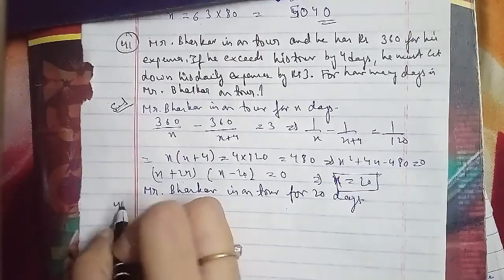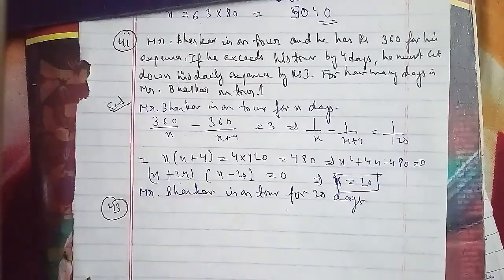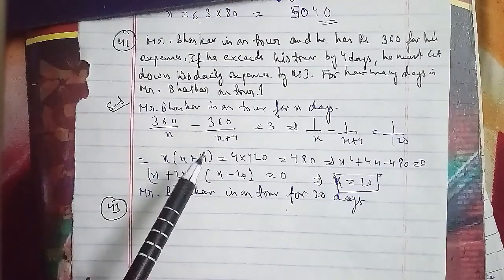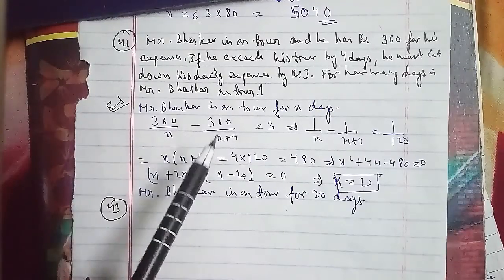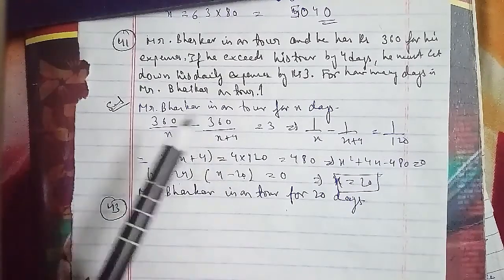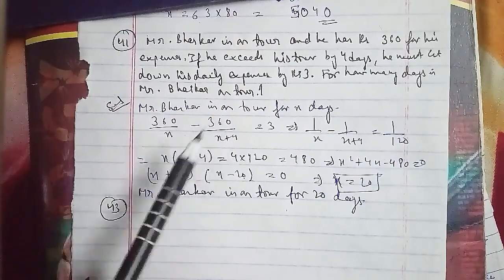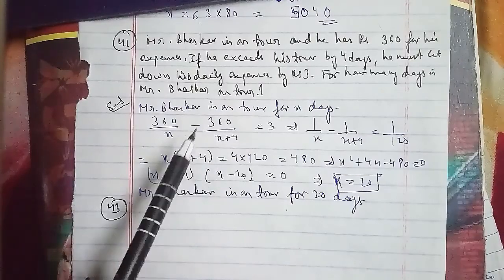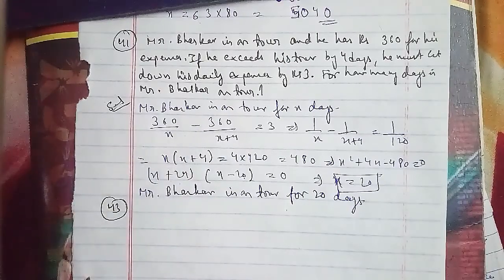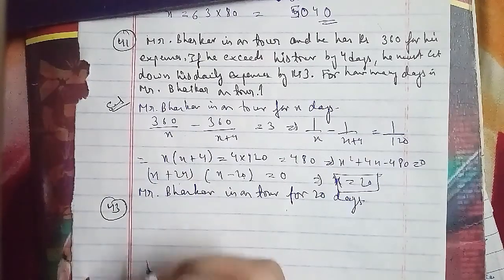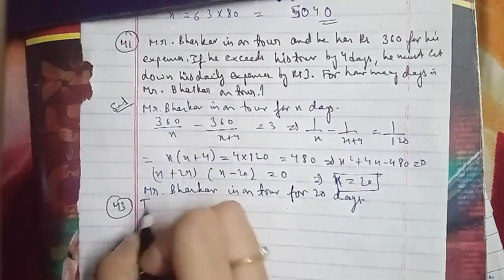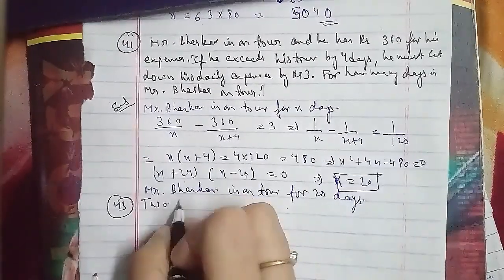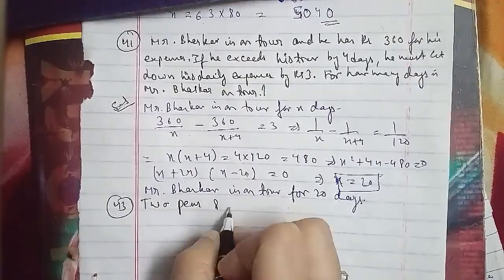So 2 pens and 3 pencils cost ₹86. 4 pens and a pencil cost ₹112.